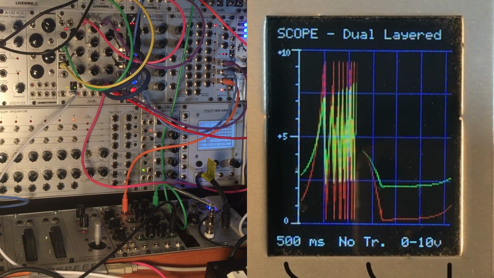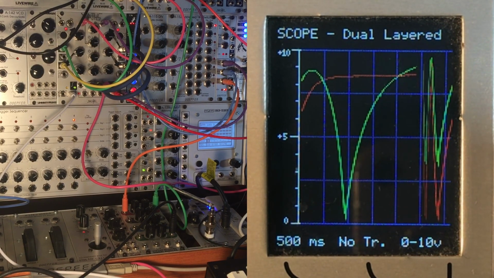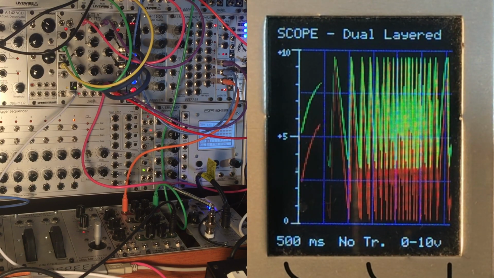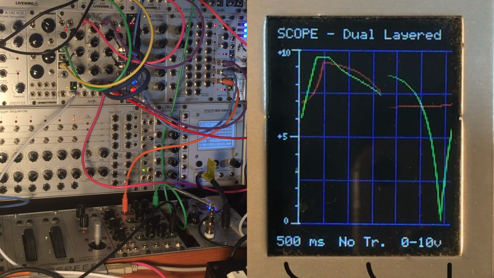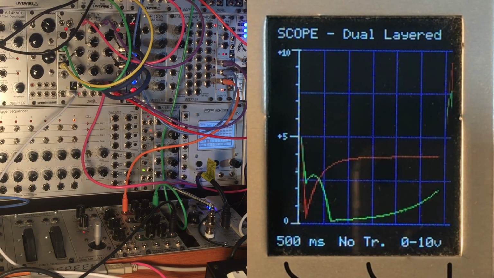So we're hearing the red trace running fast and imprinting its control over the VCA on the final output of the green trace that's driving the audio portion of the patch.